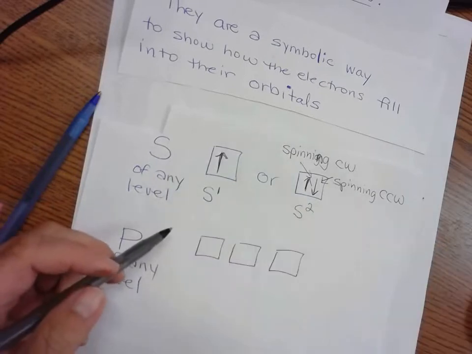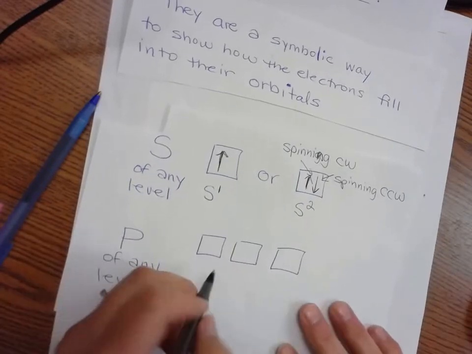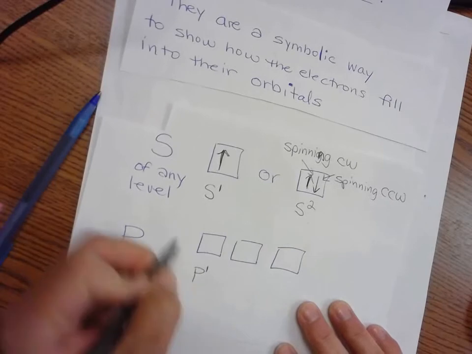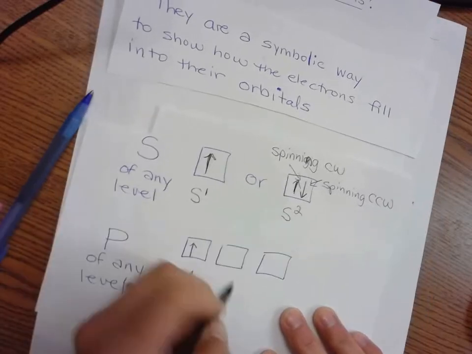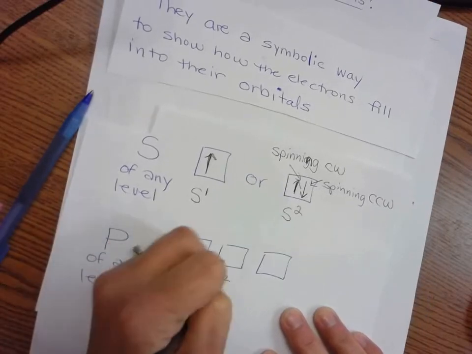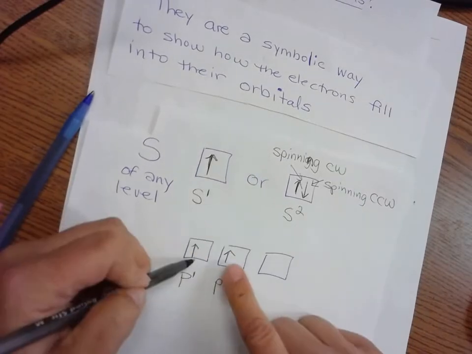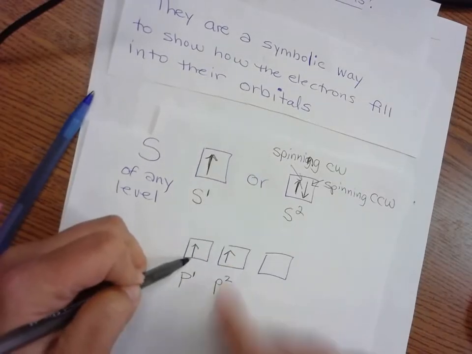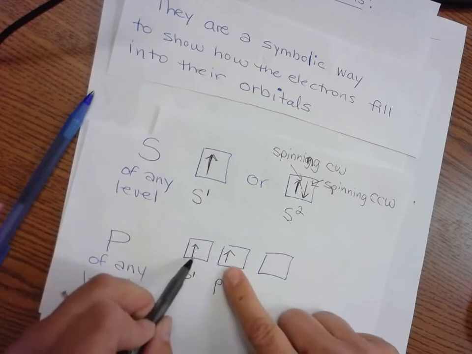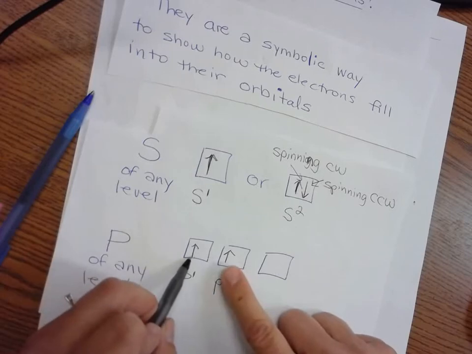Okay? So if we go on to p and we do p1, you're going to fill the electron up. If you're p2, you're going to have 2 electrons both going up. They want to be in separate orbitals. And we'll list that out later as being Hund's rule.